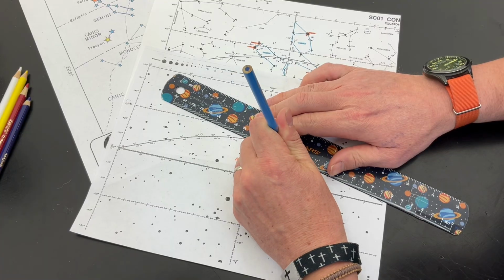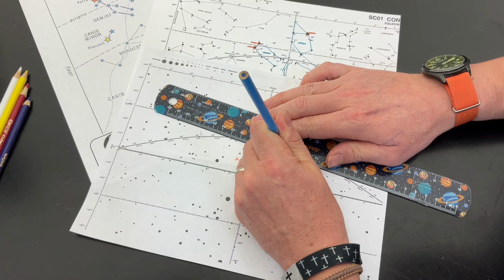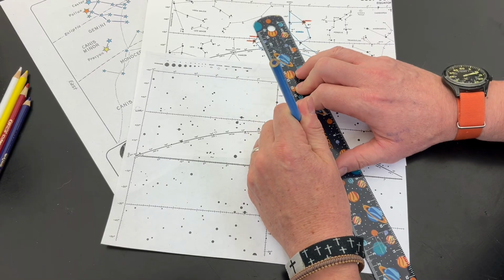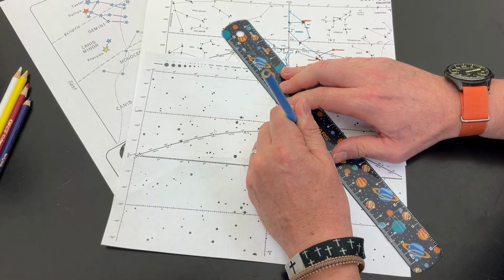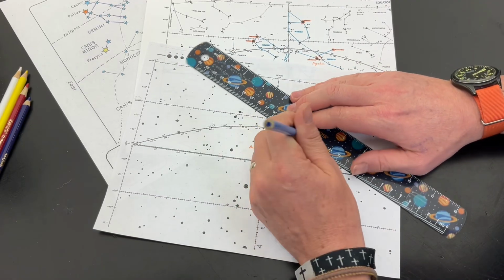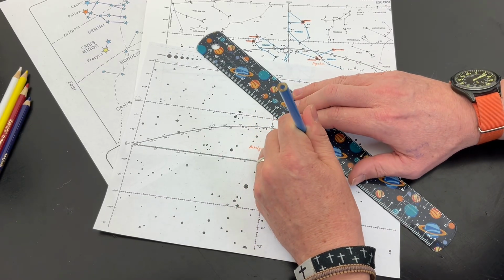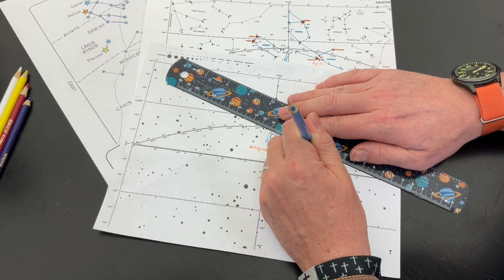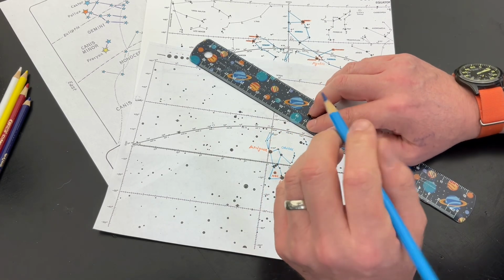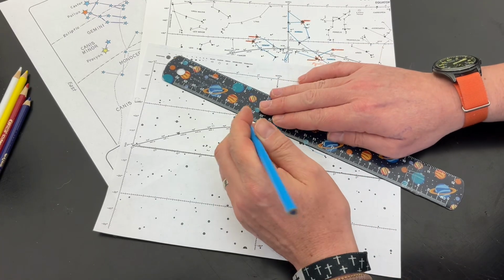The easiest way to start with Taurus I found is with this little V shape at the bull's face. This is the Hyades star cluster. And you might remember from visiting the planetarium, it is one of 2 star clusters in the bull. And the second of 2 surpasses the fame of even the Hyades. But more on that in just a little bit.